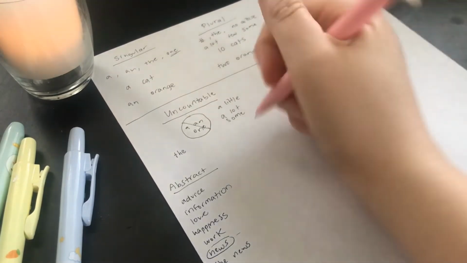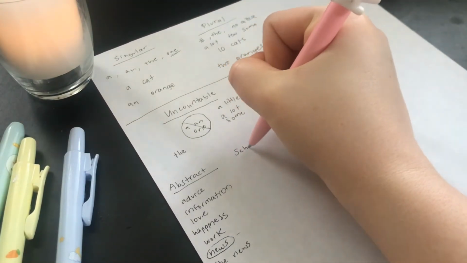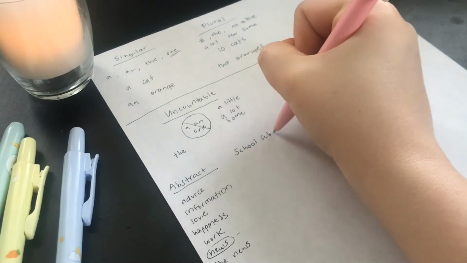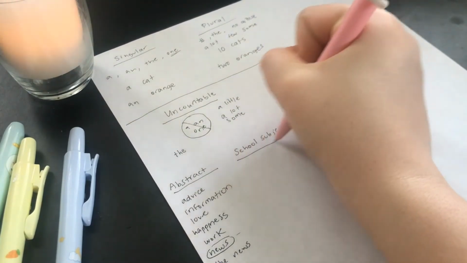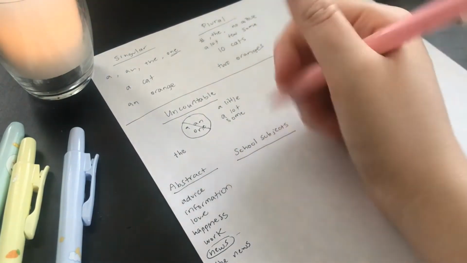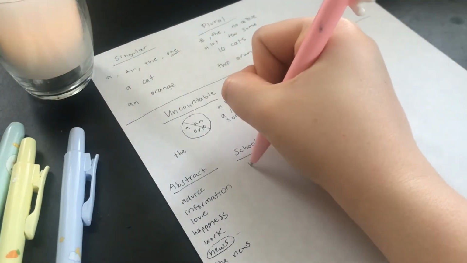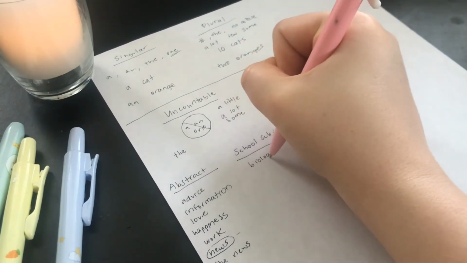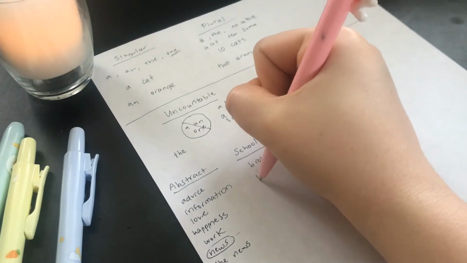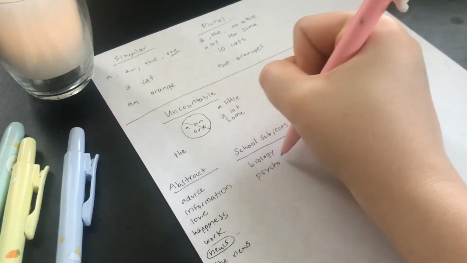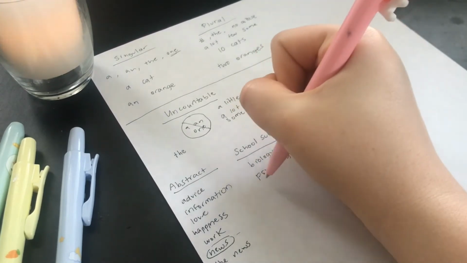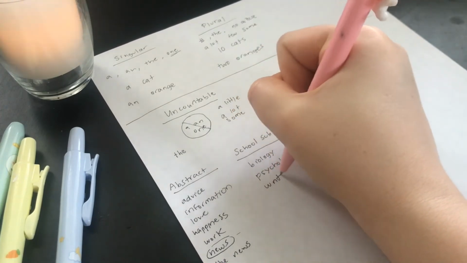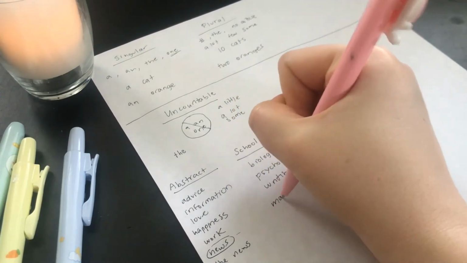Okay, another category of uncountable nouns is school subjects. So some of these are going to be biology, psychology, writing, math.